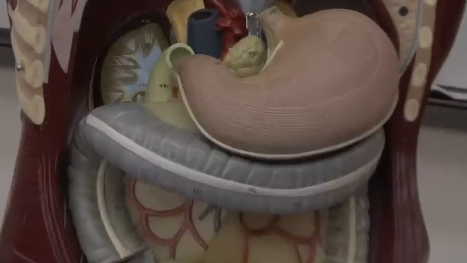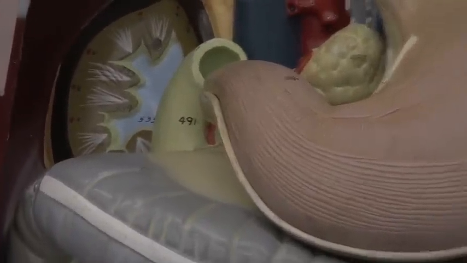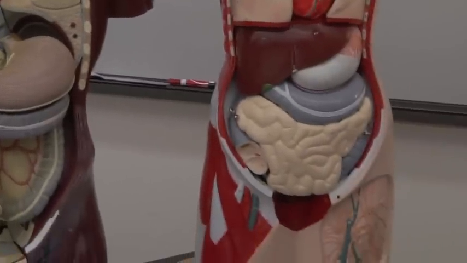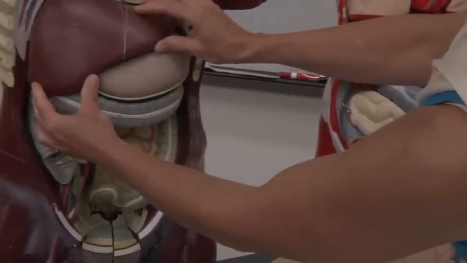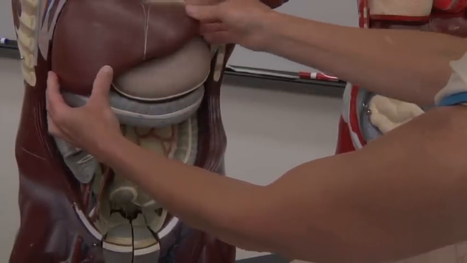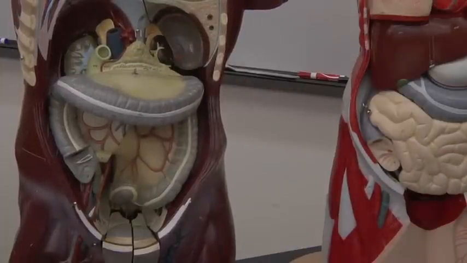The whole small intestine itself, which is all curled up in here, is about 20 feet long. But the duodenum is very short, but it's very important. You're going to have all of the ducts from your liver and your gallbladder and also your pancreas. So there's your liver, and then your pancreas is right here. Let me show you the pancreas on this model.